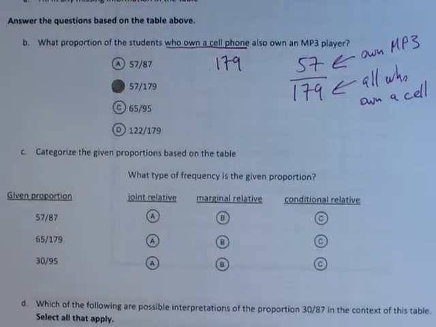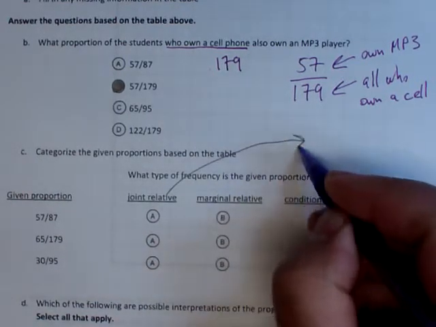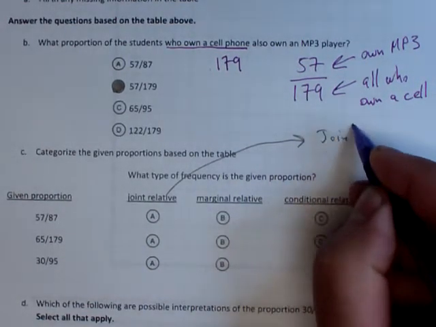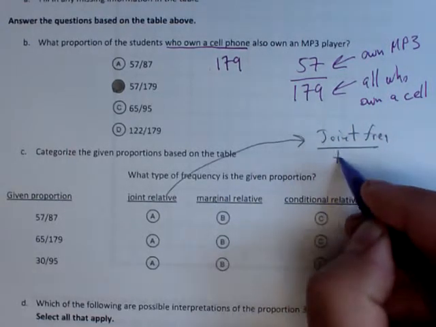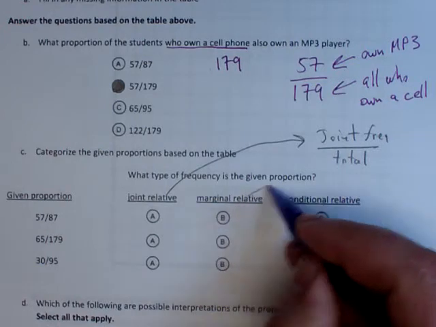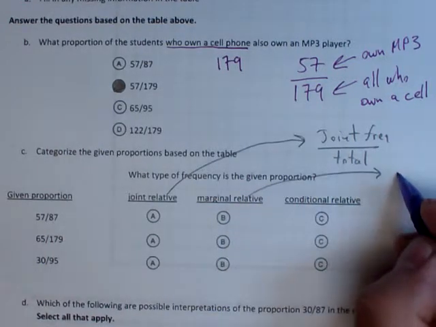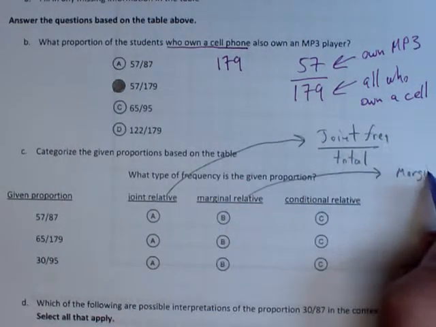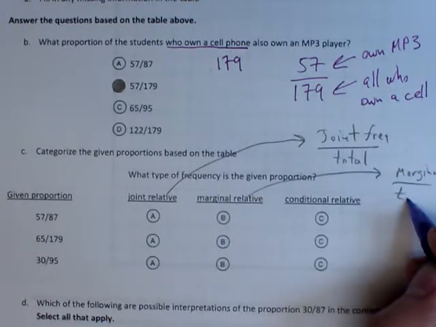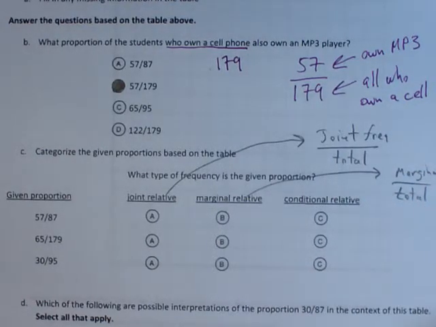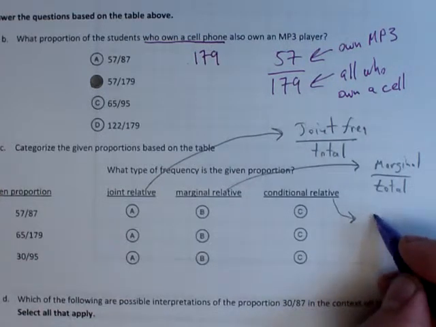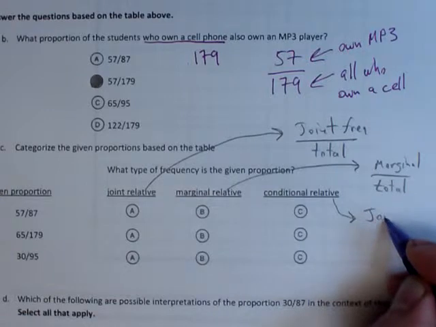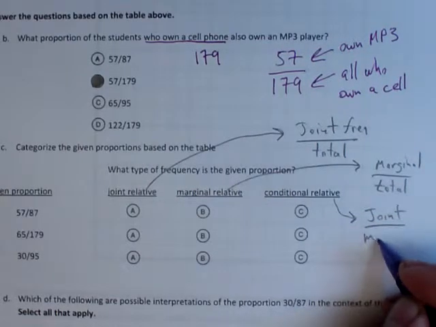Categorize the given proportions based on the table. So remember, joint relative is a joint frequency over a total. Marginal relative is a marginal over the total. And a conditional is a joint over a marginal.